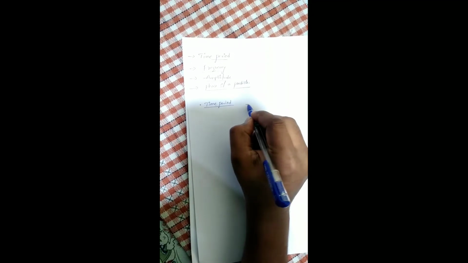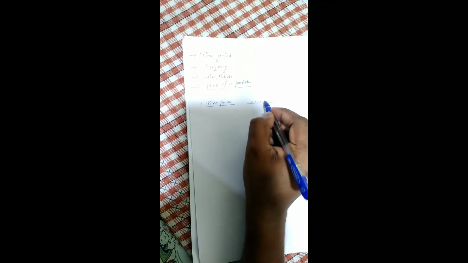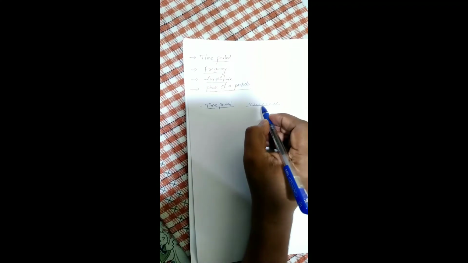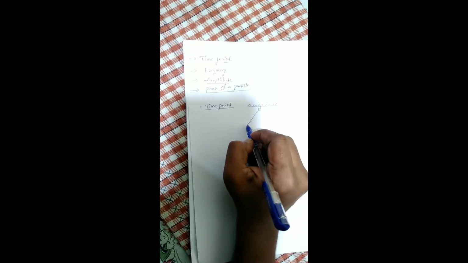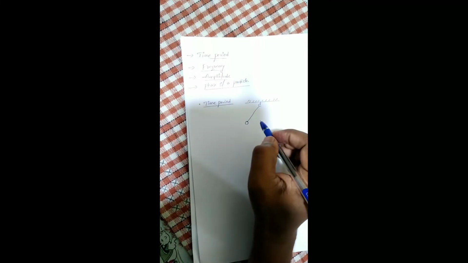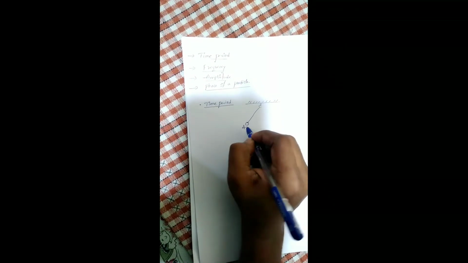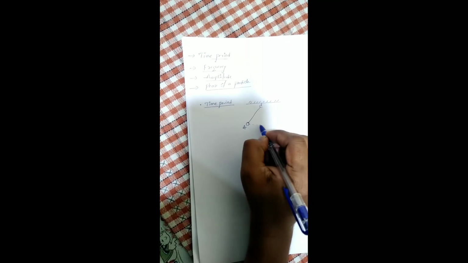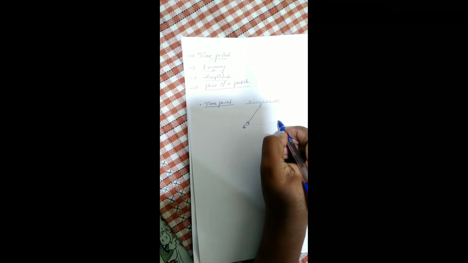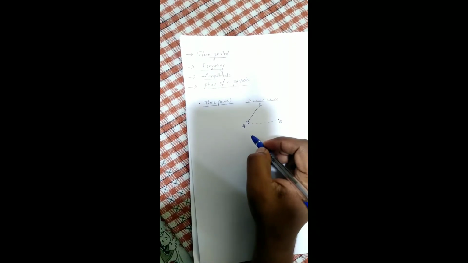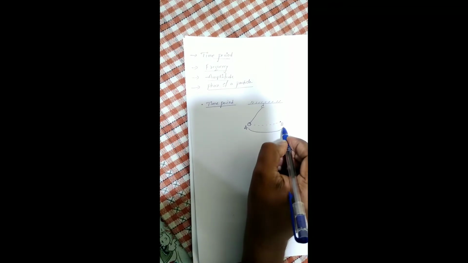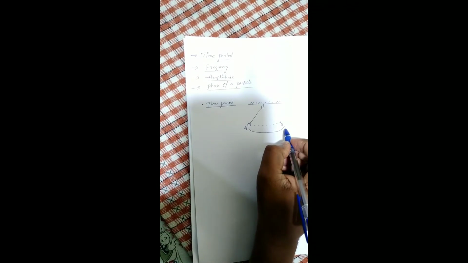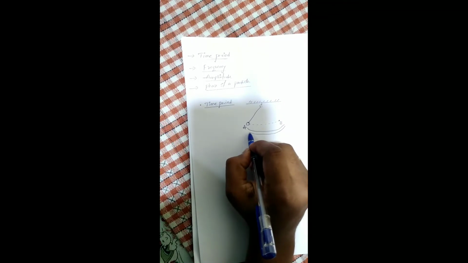Suppose this is a wall or slab. One hanger is here, and one thread and one ball. Now the point is at A, and this is B. The ball moves from A to B, and again returns back from B to A.